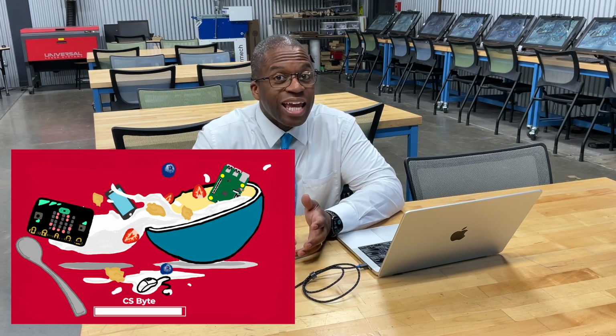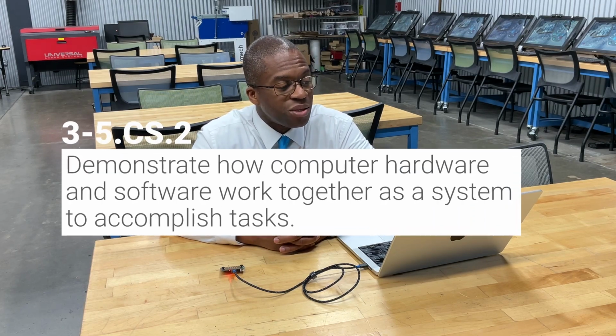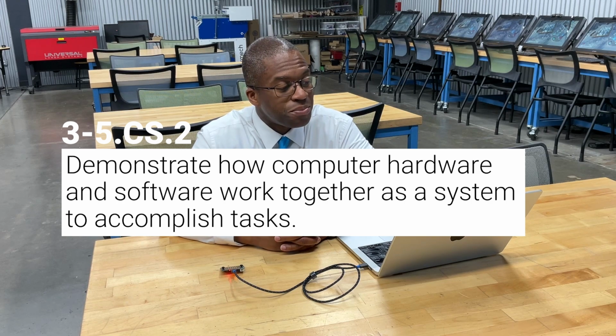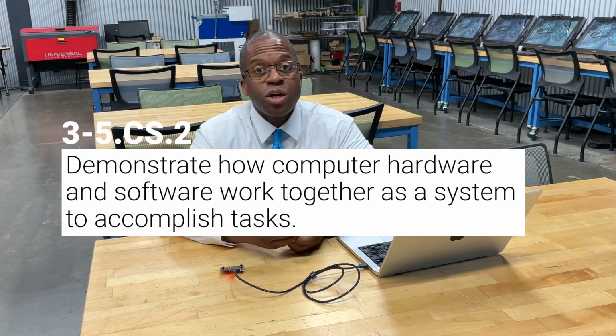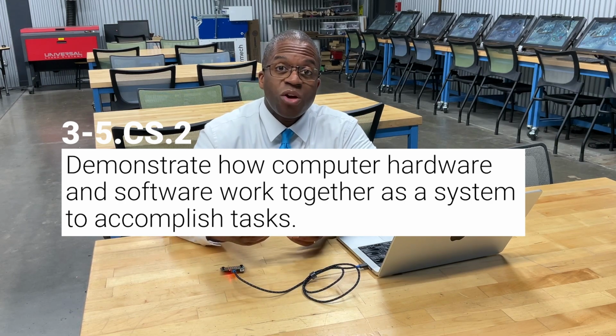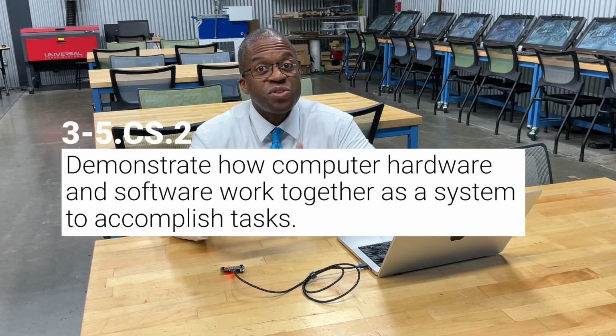Now, today we have two standards that we're going to be looking at, one for computer science and one for science. Our computer science standard is 3-5 CS2. Demonstrate how computer hardware and software work together as a system to accomplish tasks. Okay, that makes sense. We all know that we can write code, that's software, and we can put it onto some type of system to run it.